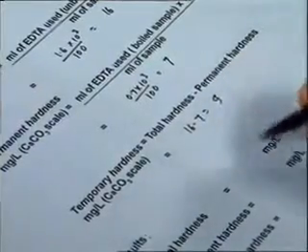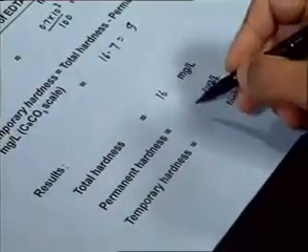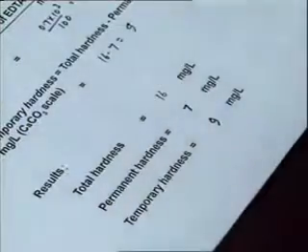So we can conclude that total hardness of this sample is 16 mg per liter, and permanent hardness as 7 mg per liter and temporary hardness to be equal to 9 mg per liter. Total hardness can also be determined from the concentration of different metallic cations. Most often the cations taken into account are calcium, magnesium, iron, aluminium, zinc, barium, strontium and manganese.